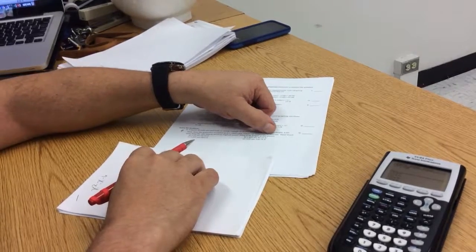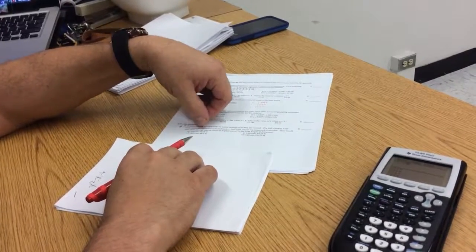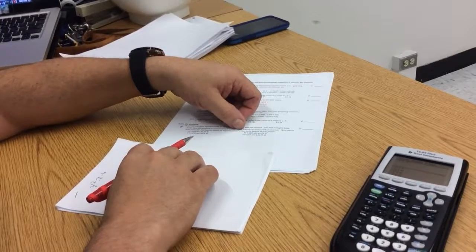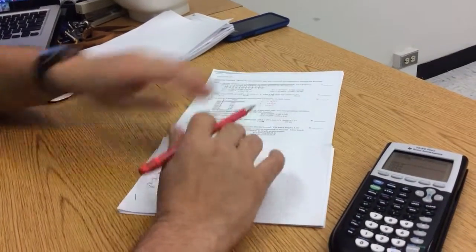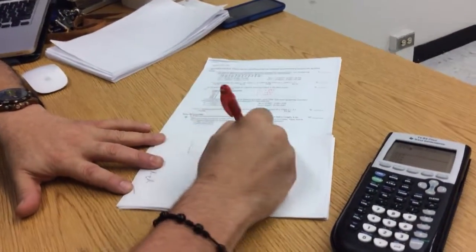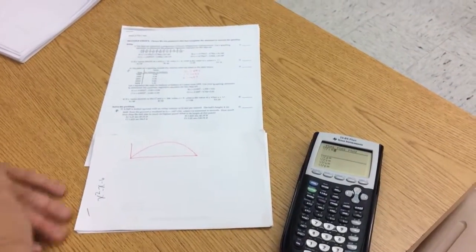Where t is measured in seconds. How much time does a ball take to reach its highest point? What is the height of that point? Okay, if you graph this, here we go. That's the projectile motion that's going to follow.